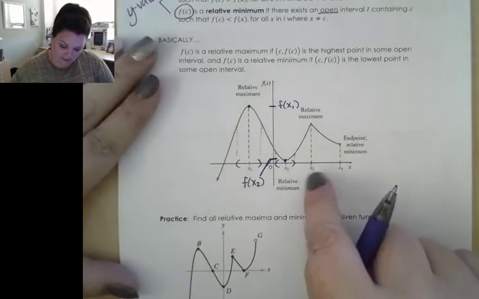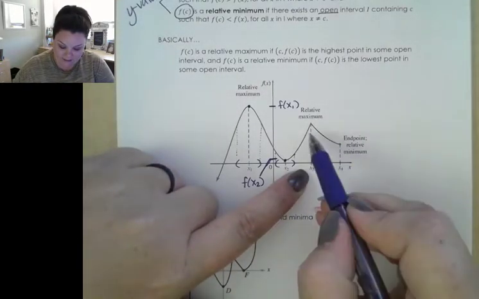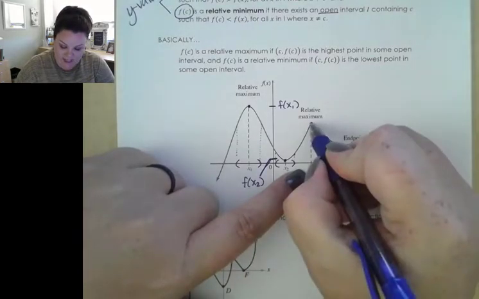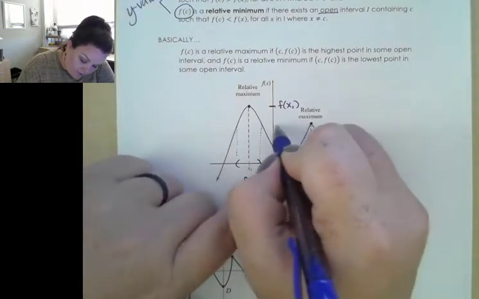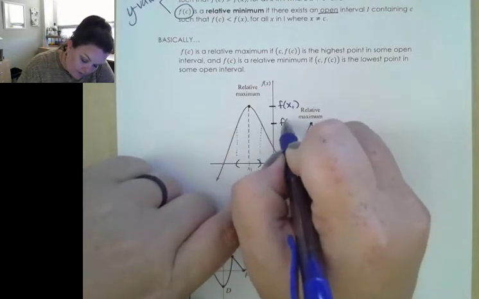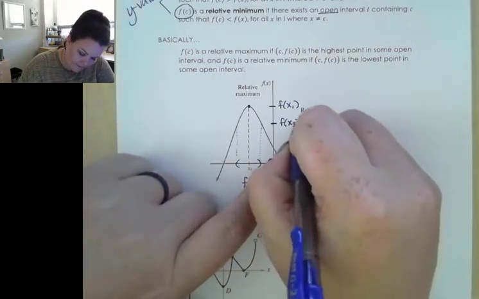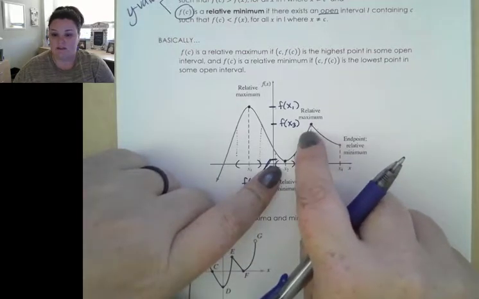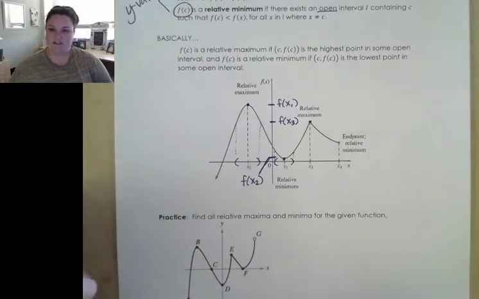okay? Let's look at x sub 3. Same thing here, right? I could find an interval that contains this point to where this is the highest y value, right? So that high y value would be f evaluated at this x, which is x sub 3. And it's going to be a maximum because it's the high y value within that interval. Okay, so far I agree with this little textbook excerpt that I took.